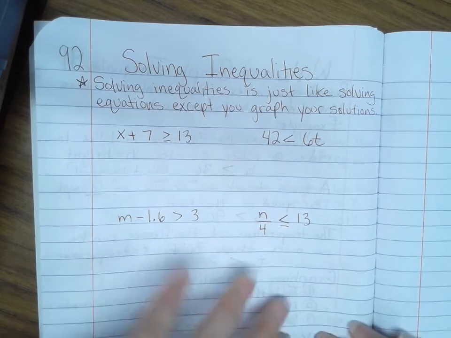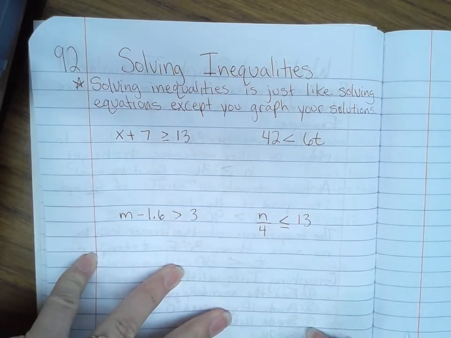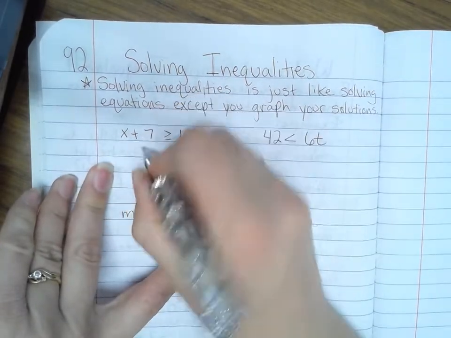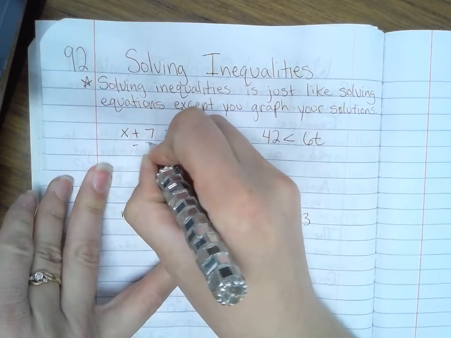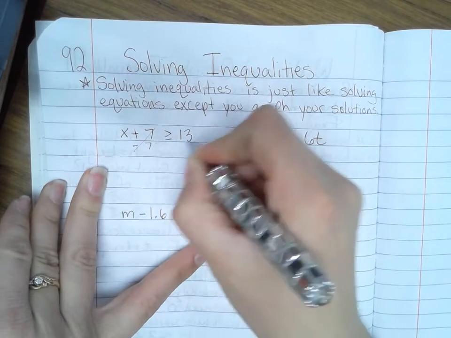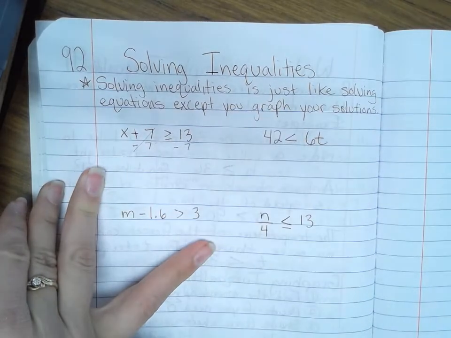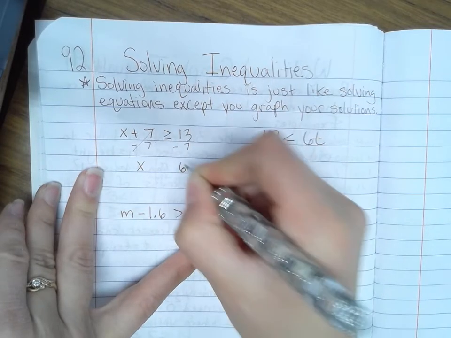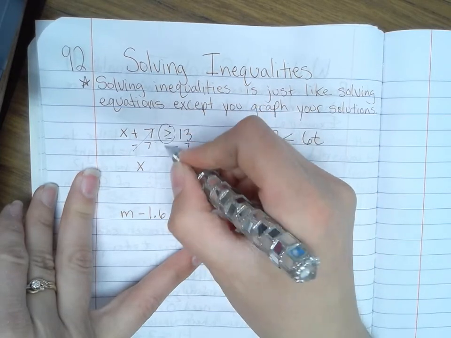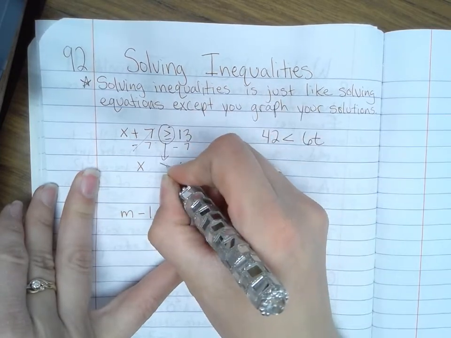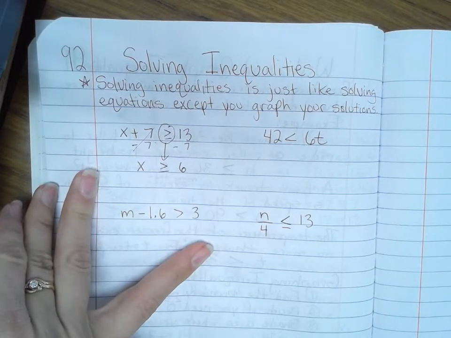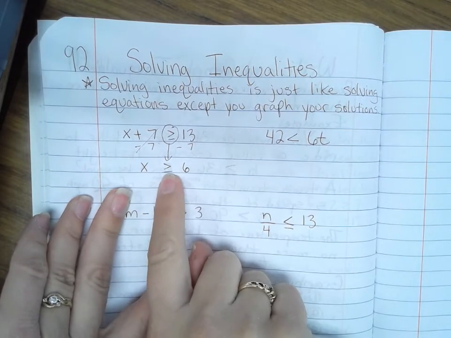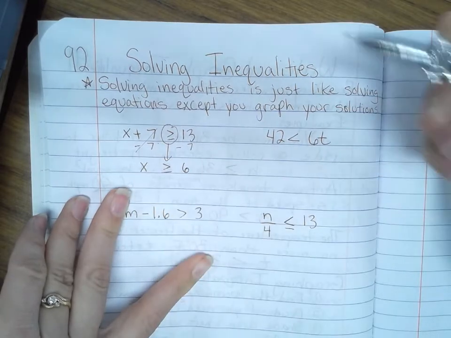Alright, so you're going to treat them just like an equation, except it's got this symbol instead, but it's the same idea. What you do to this side, you have to do to this side. So, since it's adding 7 to x, I'm going to minus 7 from x. That cancels it out here. I'm going to minus 7 here. And that leaves me with x on this side and 6 on this side. Now, we just take this symbol, just like we would with the equation, and we're going to keep it. So what we're saying here is to make this true, x can be any number equal to or larger than 6.